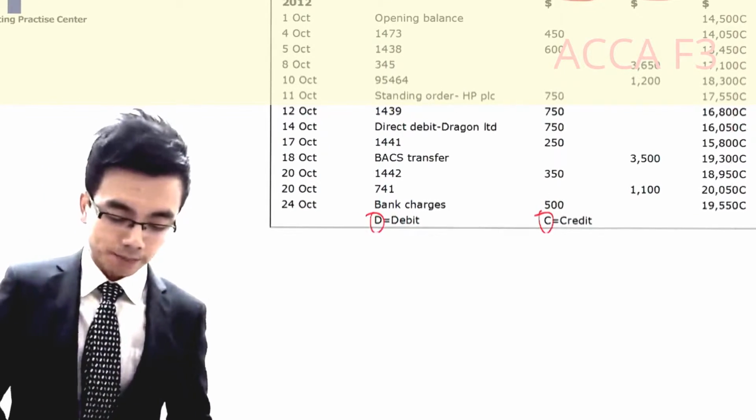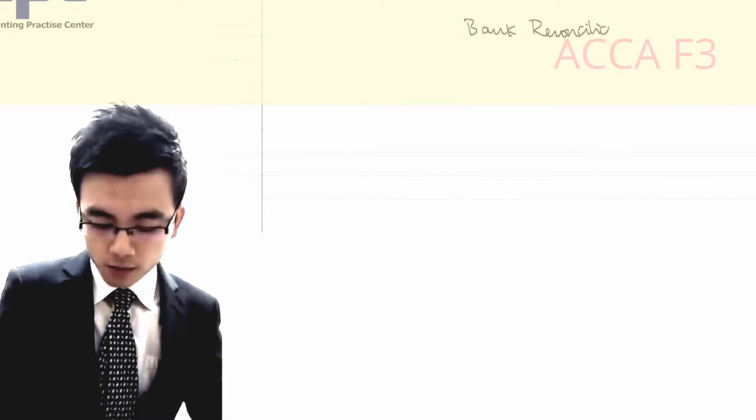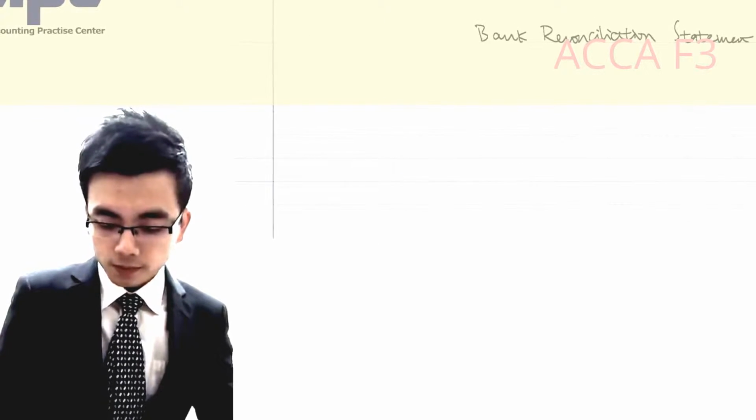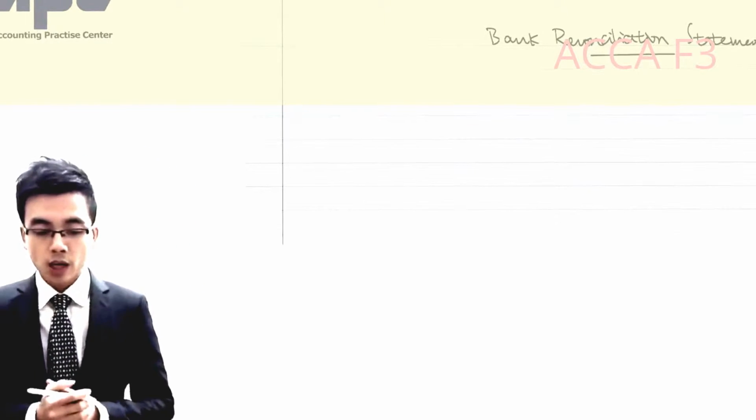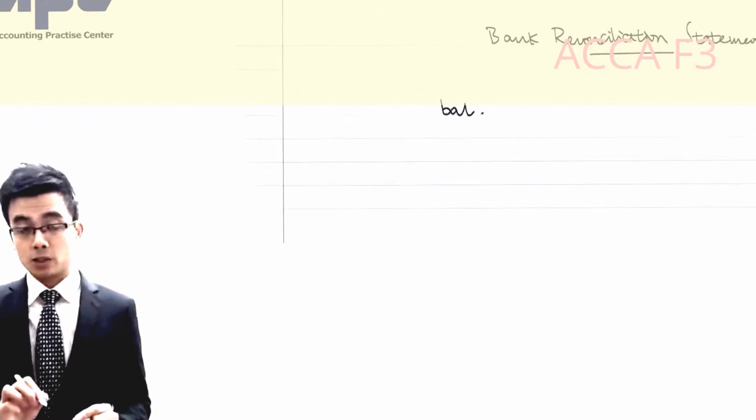So what we need to do then is that firstly, we are going to prepare the bank reconciliation statement. The pro forma that we're going to use is that we're going to use the balance that is not adjusted from the bank statement's perspective. And what we need to do is adjust for the timing differences. Firstly, we're going to plot the outstanding lodgements.